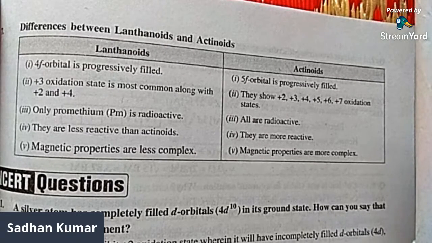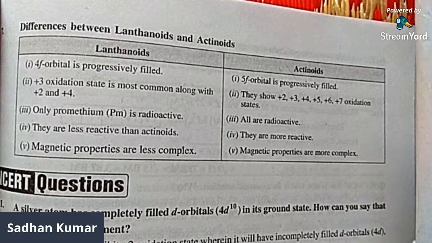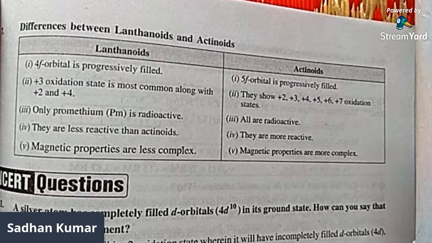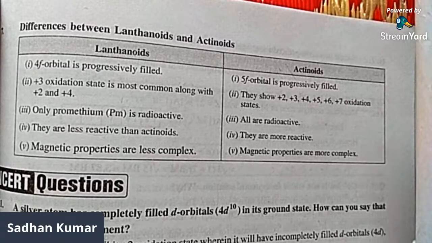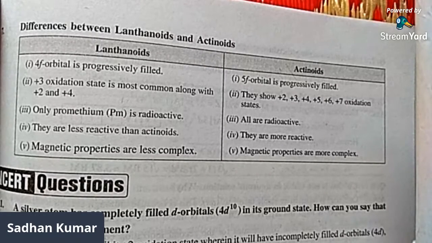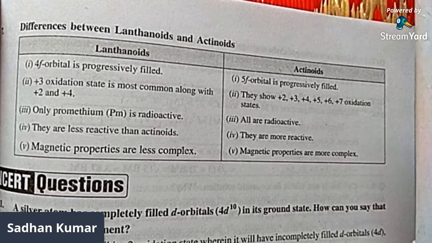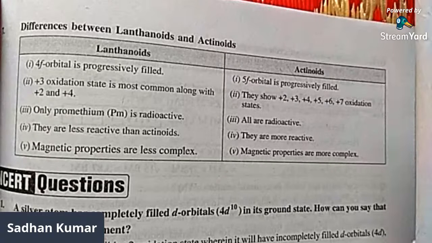Is this part now clear to you, children? I'm giving you 2 minutes time. Please copy it down. After that, we'll move to the next part of the chapter. Magnetic properties are much less complex in lanthanides, and much more complex in the case of actinoids. Just copy it down.